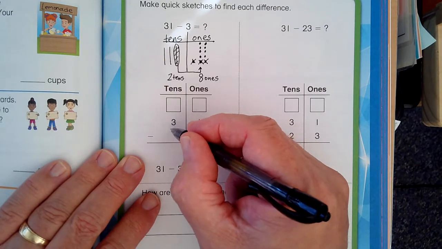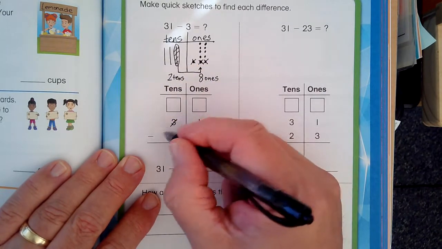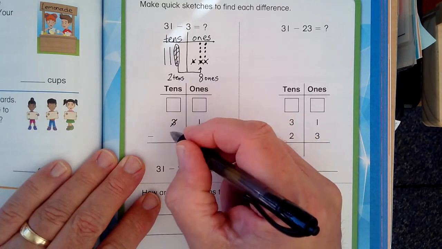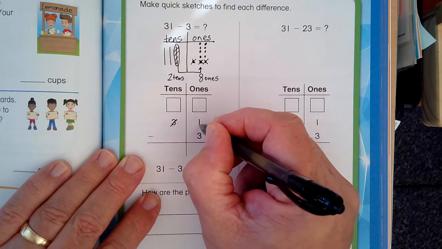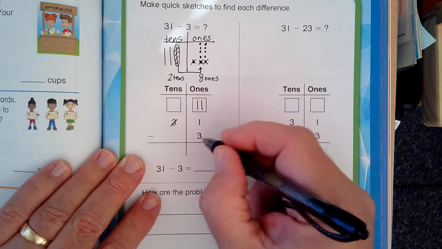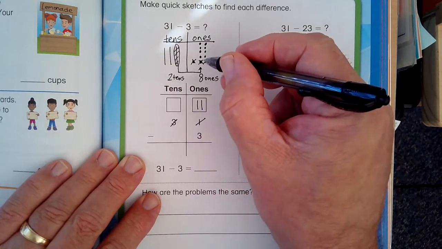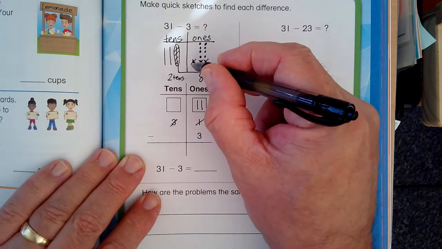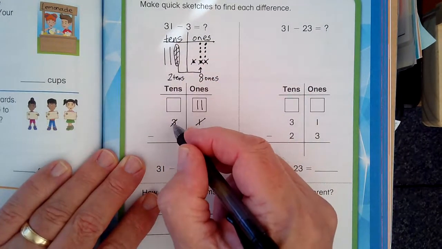So I'm going to take one of these 3 tens and move it over here. 1 set of 10 plus 1 equals 11. It's not a 1 anymore. It's an 11. I had 10 and 1 more. That makes 11.